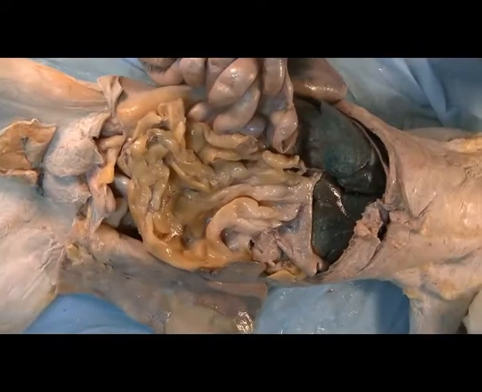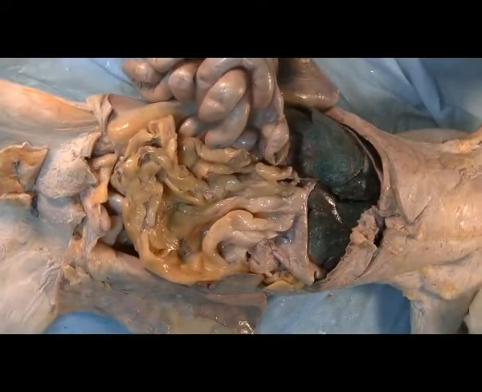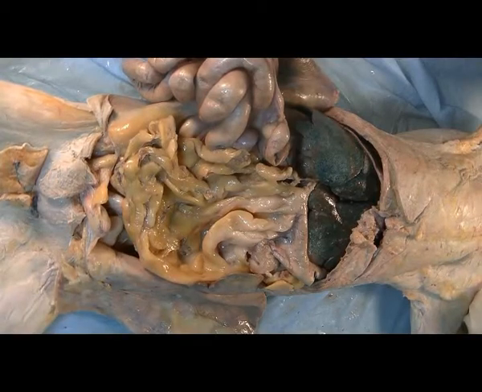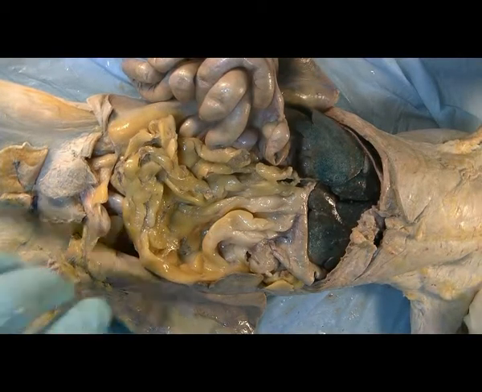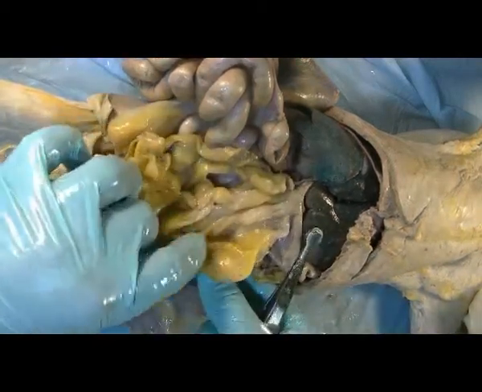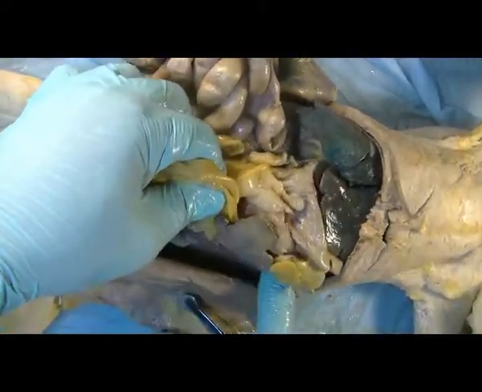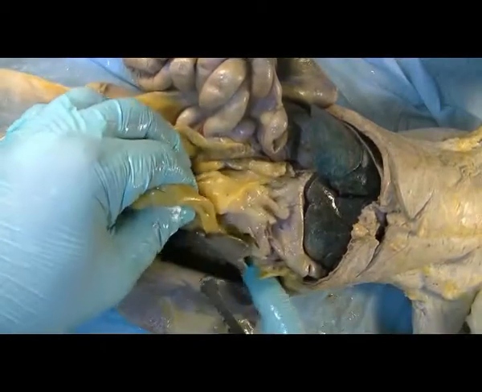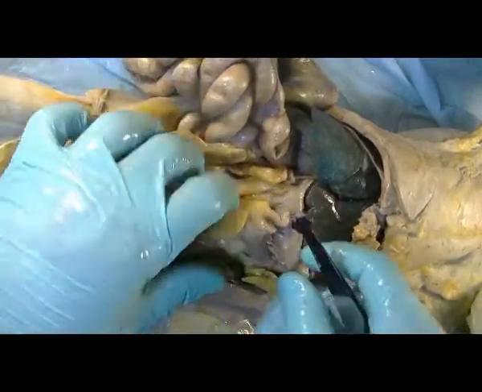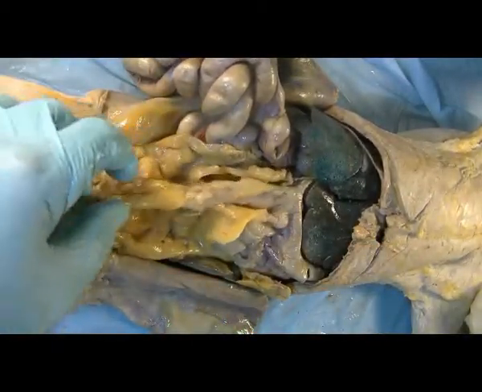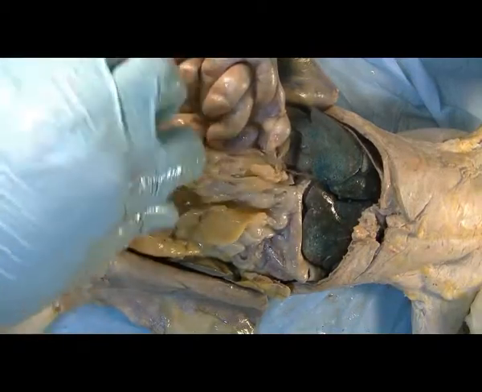Okay, there's a couple more structures that you have to know. I just brought this up from the back. This is the spleen. And the spleen is an accessory organ which is part of your lymphatic system.